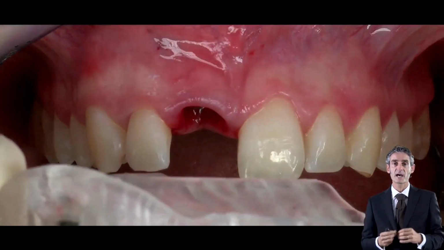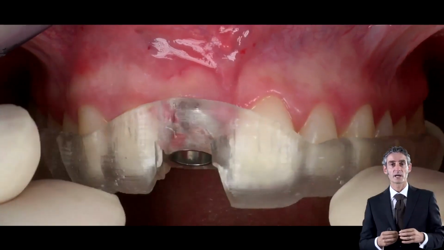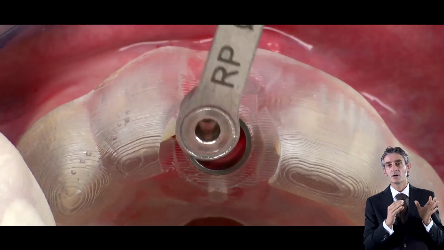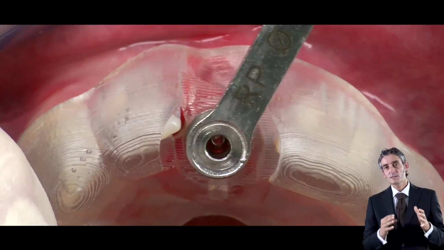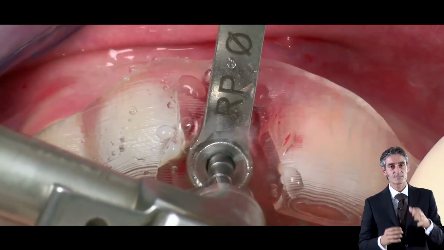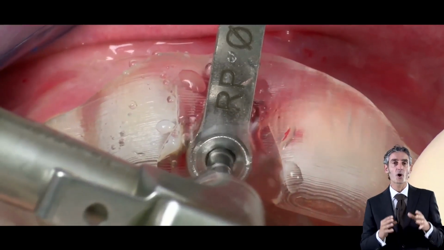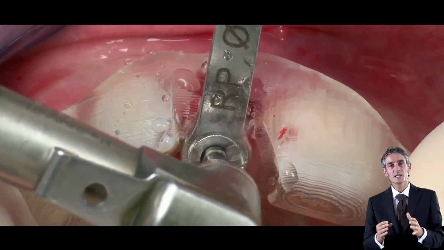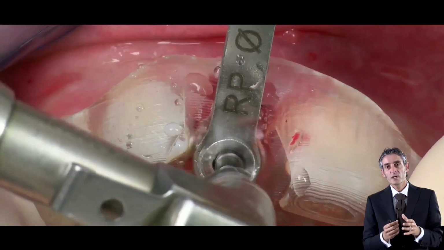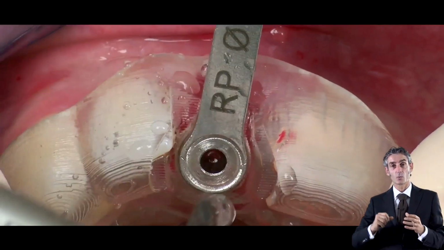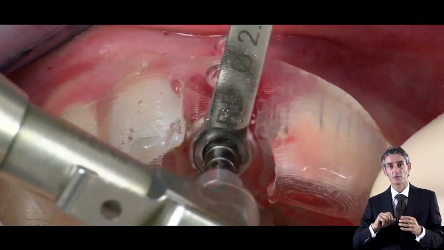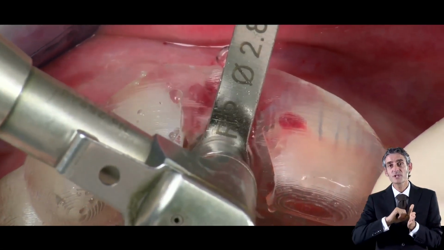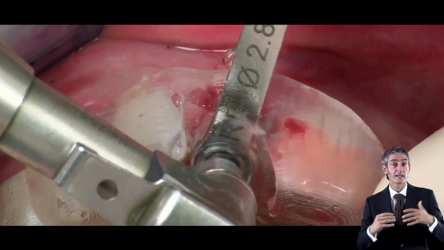So we place our guide in the mouth, and we start the osteotomy step by step. What is important to understand in these cases, especially if we are considering a prominent root, is to avoid underpreparing. What does it mean to avoid underpreparing? If we underprepare, the risk is that when you screw in the implant, this pressure can push out the shield and can create damage.